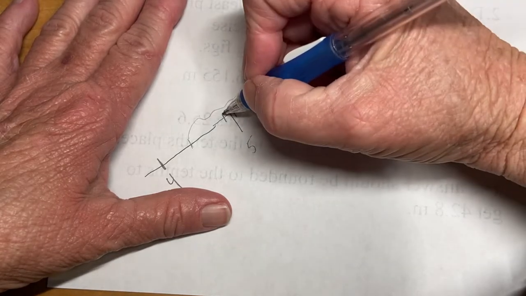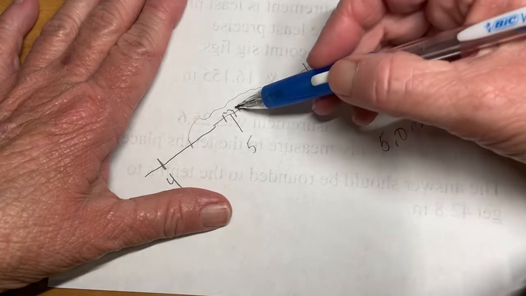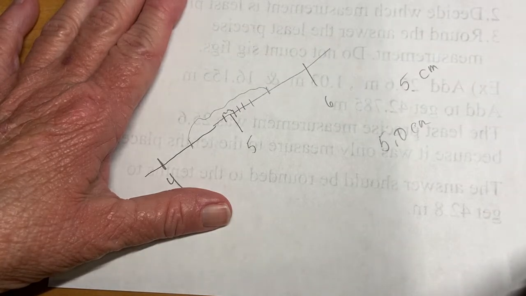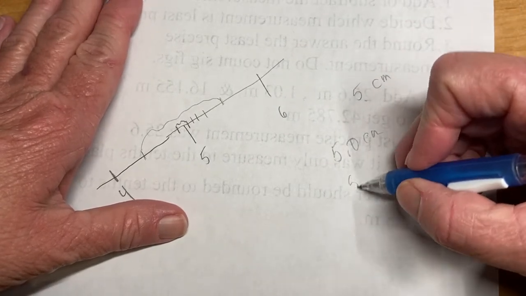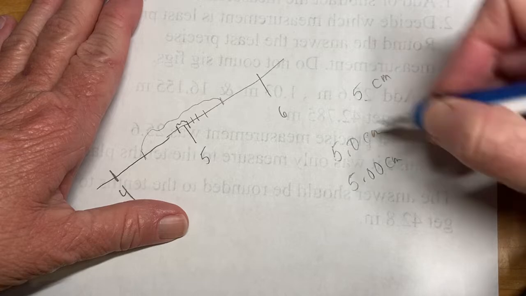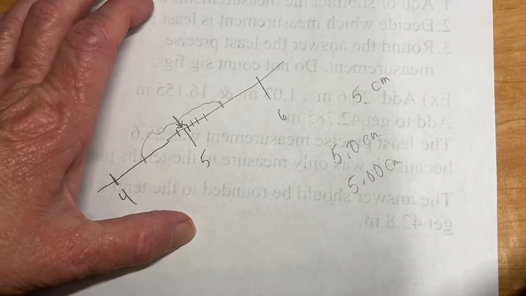That means I've now measured somewhere between those. It was either 4.9 and a little bit over, or it was almost 5.1. If someone tells me, and this would be the most you could get for a ruler, let's say 5.00 centimeters, now you're telling me it's on the money.